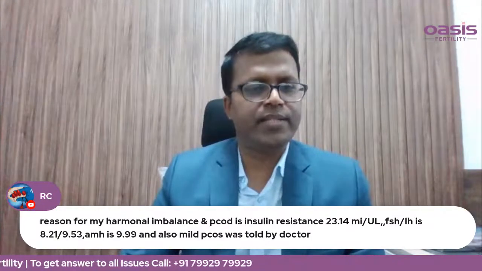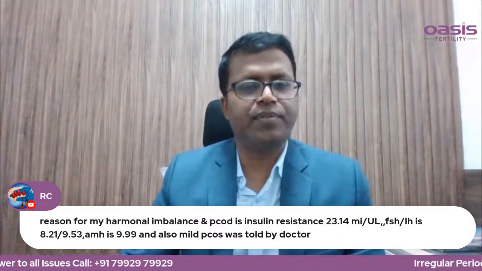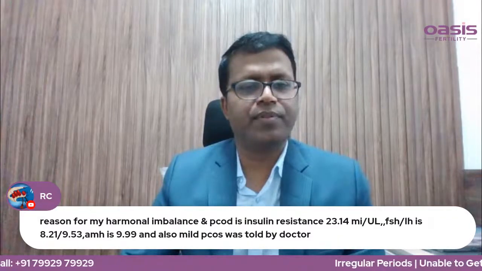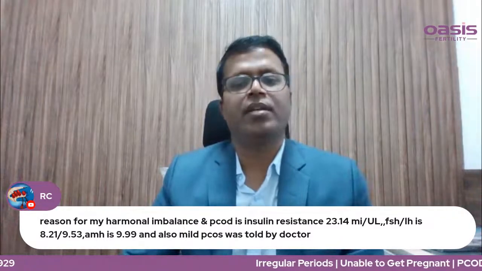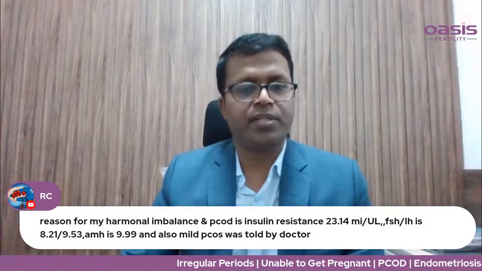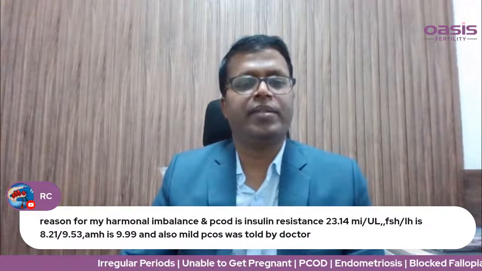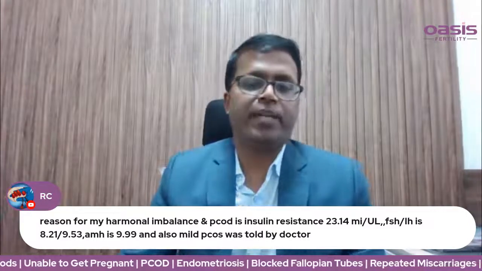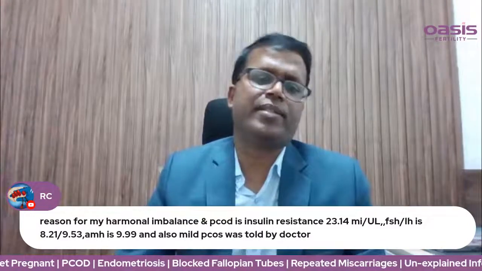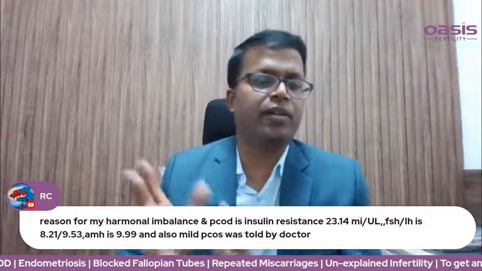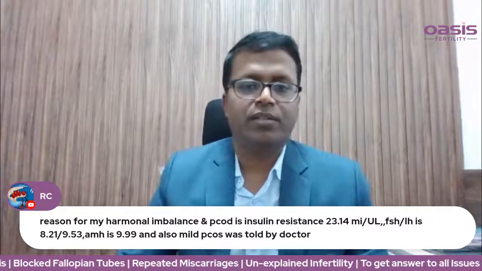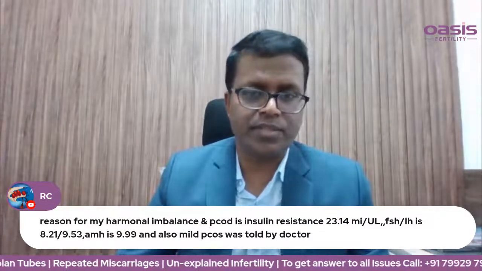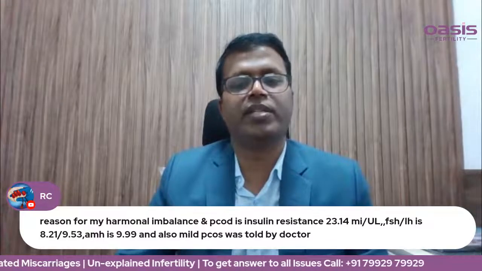Okay, someone has given a question that the reason for my hormonal imbalance and PCOD is insulin resistance, FSH/LH is this much, and she has given pictures of her blood parameters. Well, yes, if I have not gone into the pathophysiology or the actual mechanism of polycystic ovarian syndrome, yes, the root cause is insulin resistance.